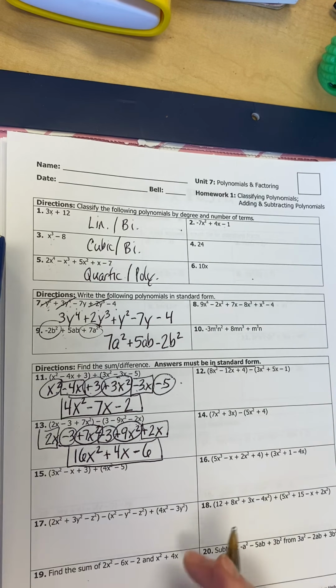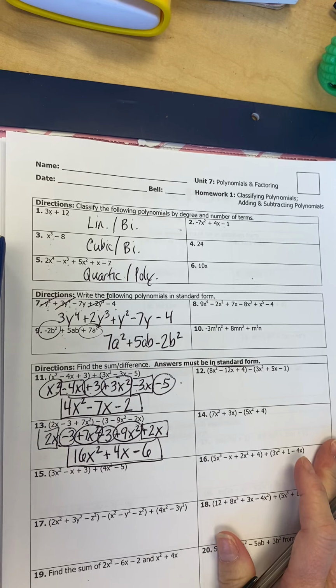Again, I'm just doing the left column. All of the answers are in Schoology if you need to see all of them.